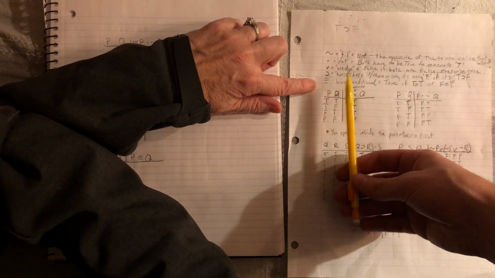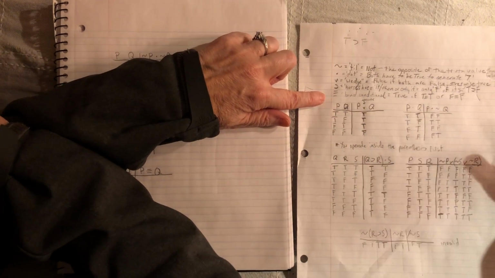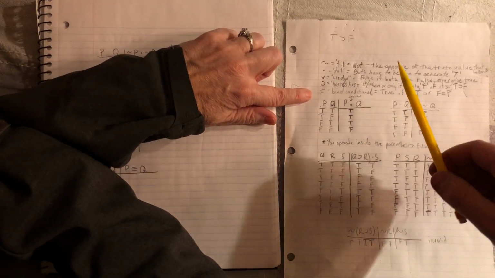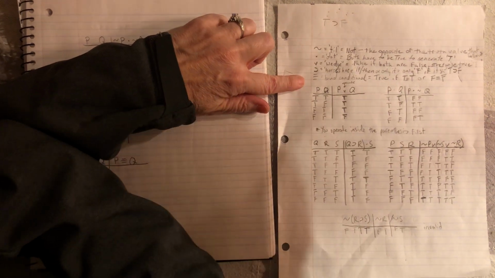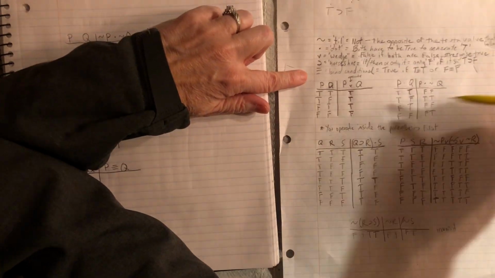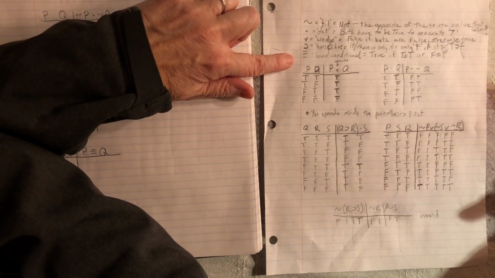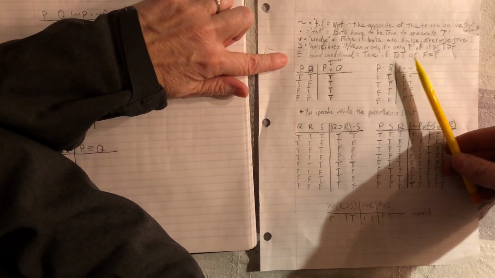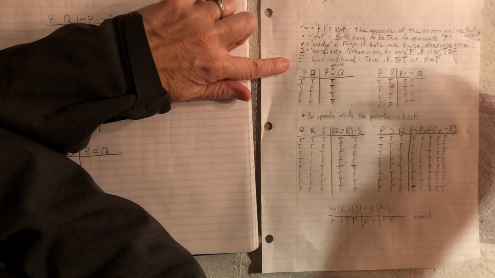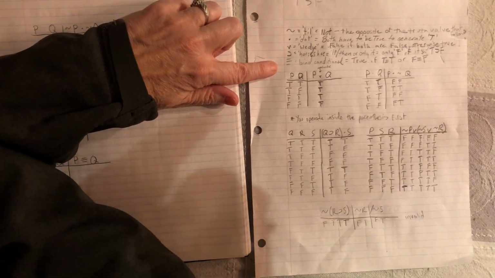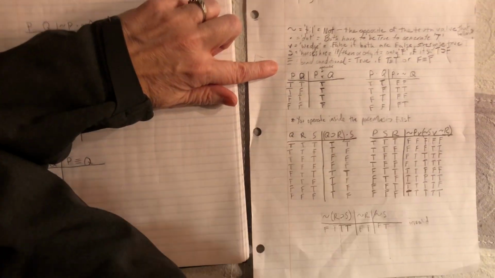And finally is the triple bar. It's just a biconditional. And that is true if both of the letters surrounding it have the same truth value. So they could both be true, or they could both be false, and it would be true. But if they're true false or false true, then it's false.